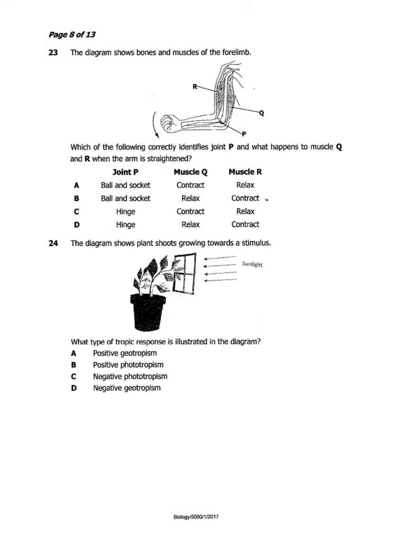We move on to question 23. The diagram shows bones and muscles of the forelimb. So the forelimb, we are looking at the hands. Now let's look at it. This muscle R is the bicep. Then our Q is the tricep. Then our P is the joint, but this joint is known as a hinge joint.